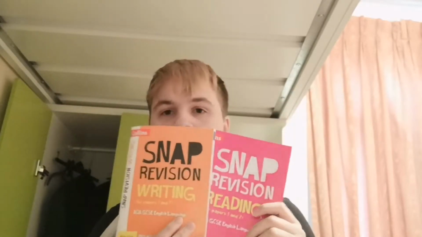Another two good books to practice are these two. They're £2 each. They're the Snap Revisions. They also have them for maths and science and for English literature. The ones for English literature were amazing, but I'll do another video on that soon. But these books and the CGP papers, for when you get there, are amazing practice. I'll link them down below.